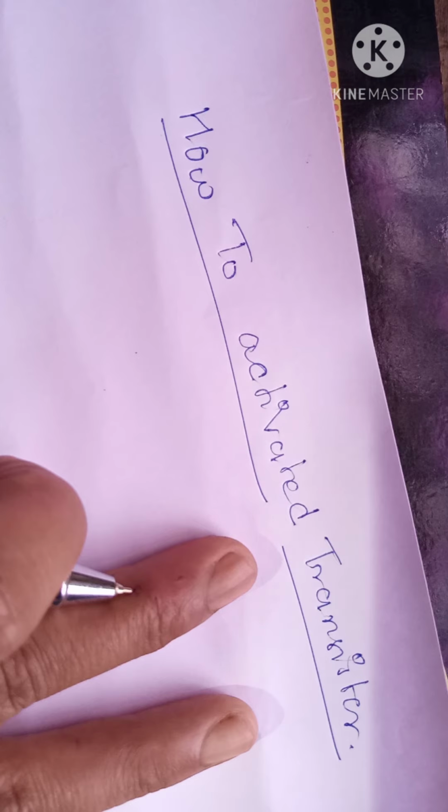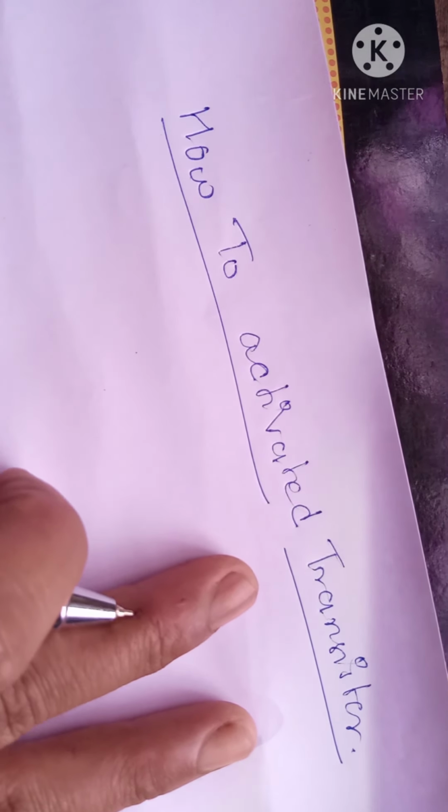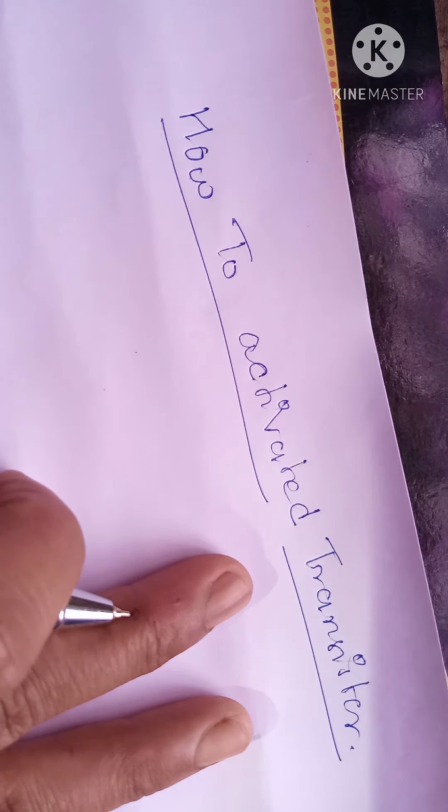There are three terminals. One terminal can be common with input as well as output.